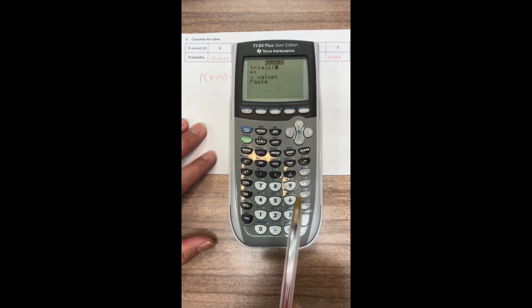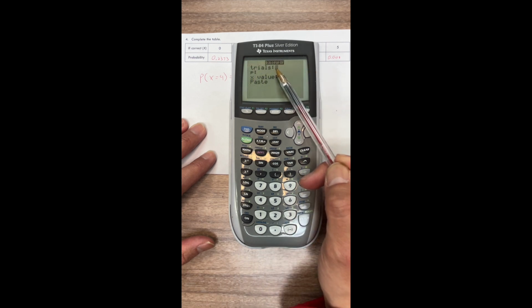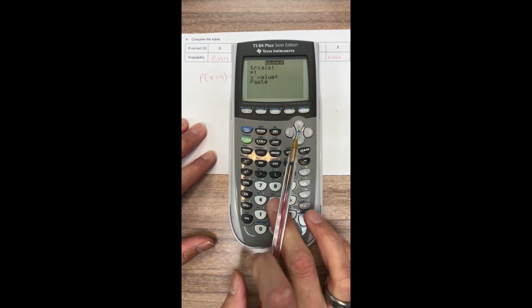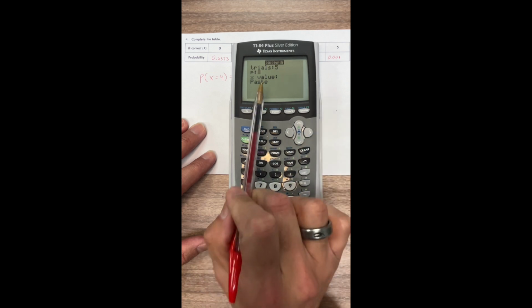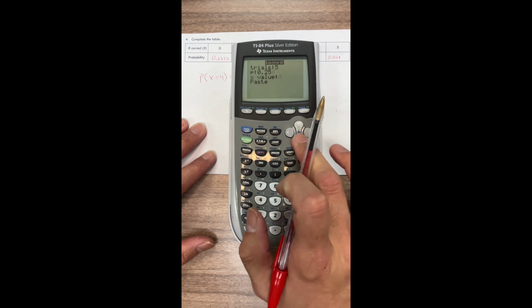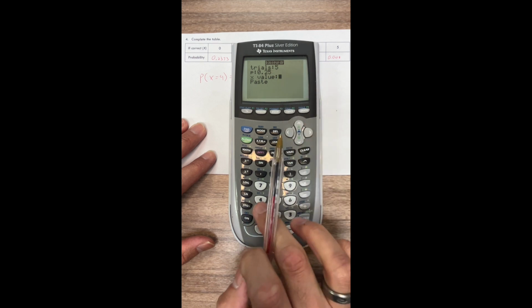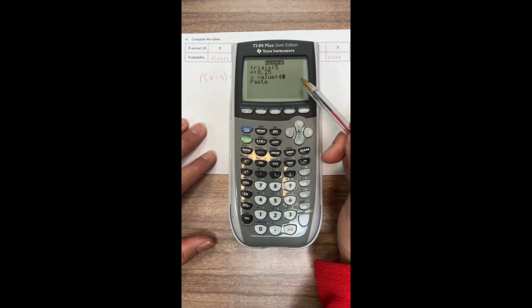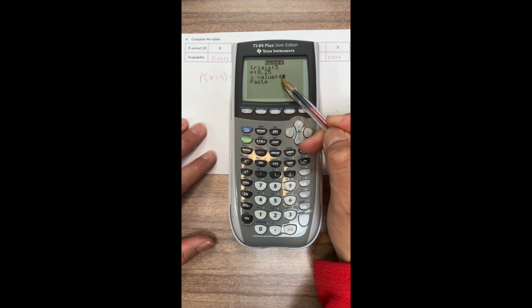So you choose. Trials is n. So how many trials, how many questions do we have? We have 5. P is the probability of success. So we have 0.25 probability of success. And your x value, well, what probability do we want to find? We want to find out when x equals 4, when the random variable is 4.